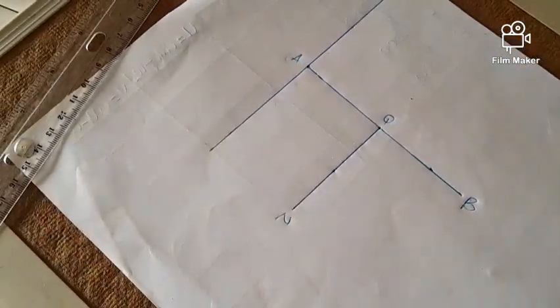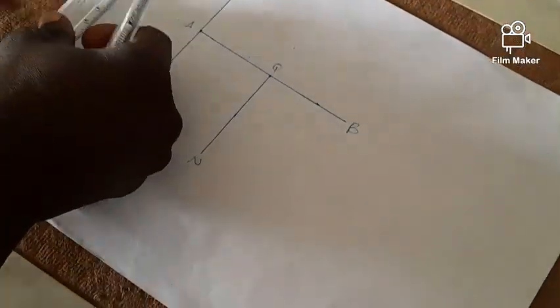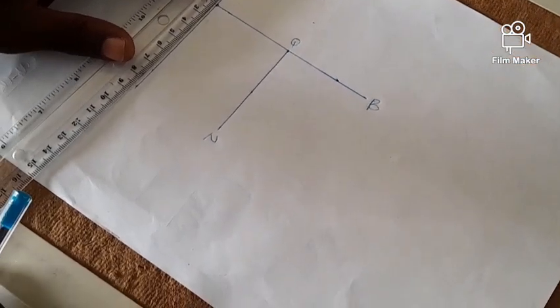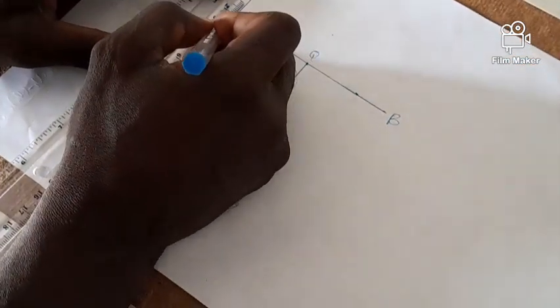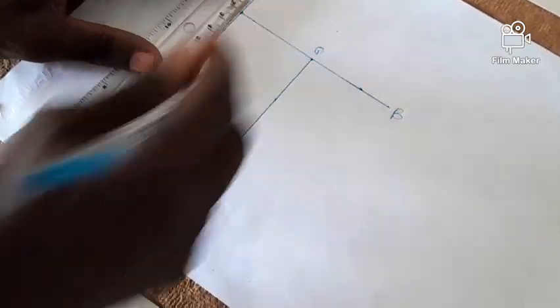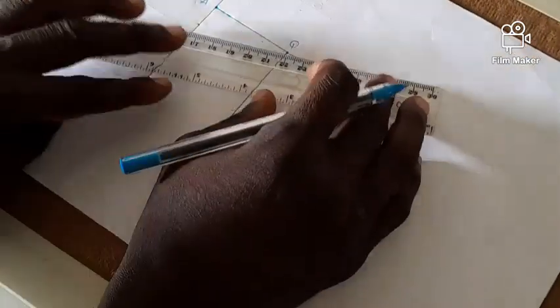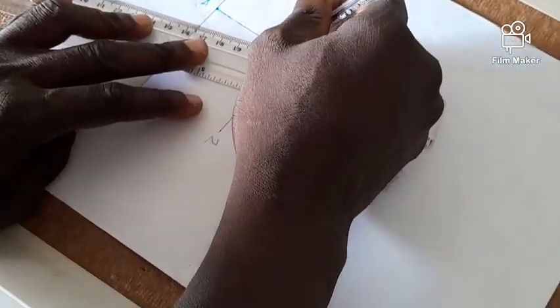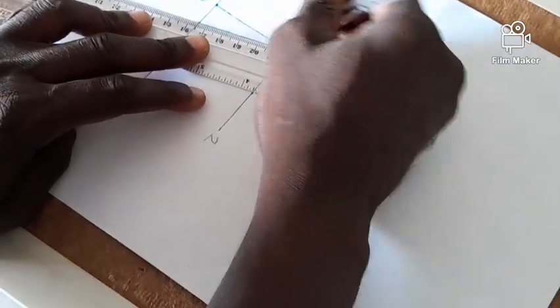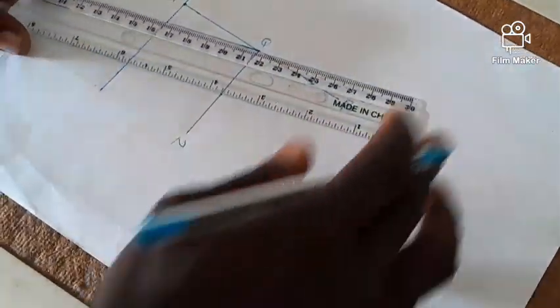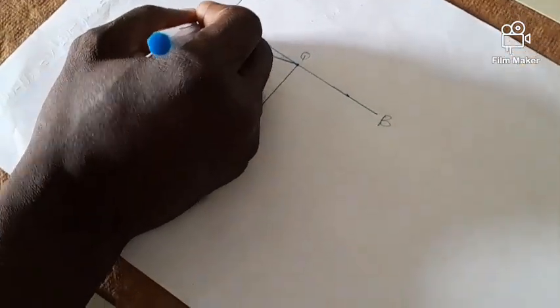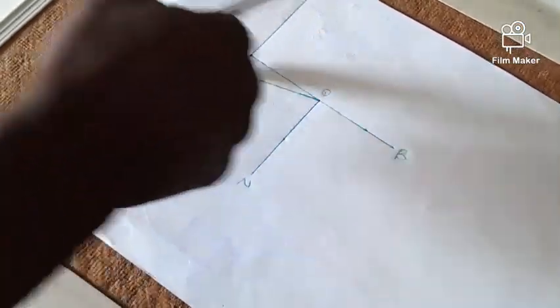Then we are asked to measure. After you have done this, the next thing you have to do is to measure 1.5 cm from A to this point. So I'm going to measure 1.5 cm. So this is 1.5 here. Once I get 1.5 here, join this to this. So this is C1 and this is X1, 1.5.